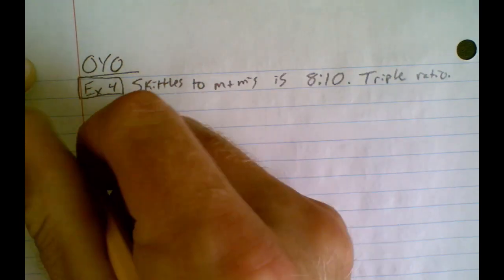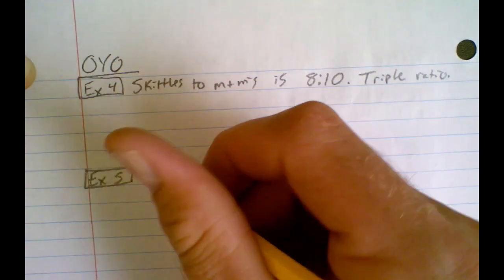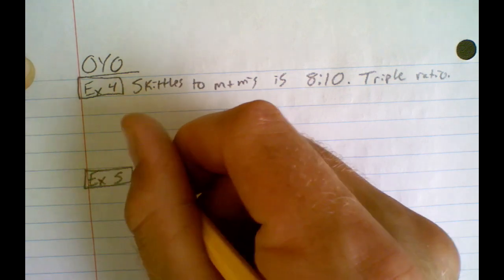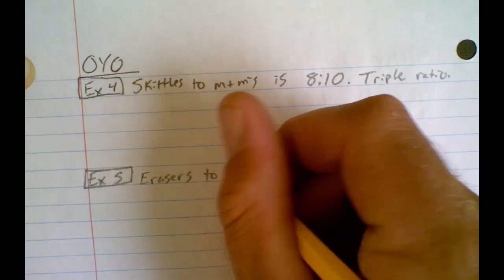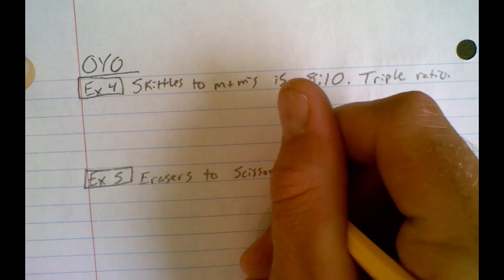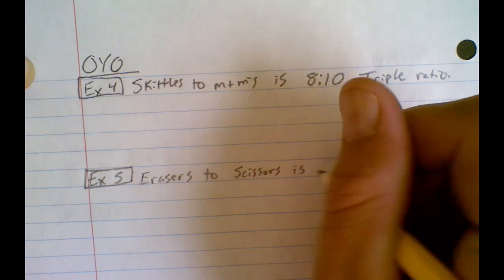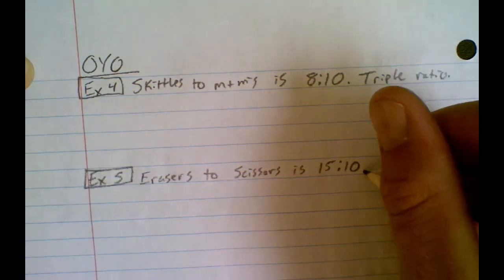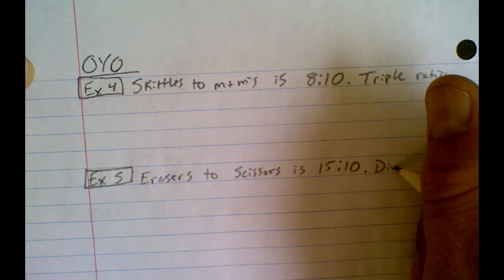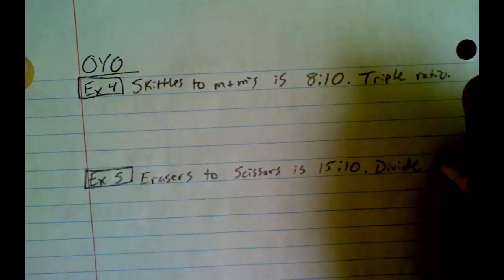Example 5 is erasers to scissors is 15:10, and this says divide by 5.